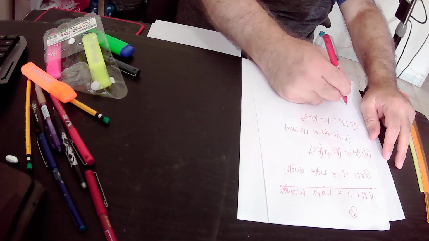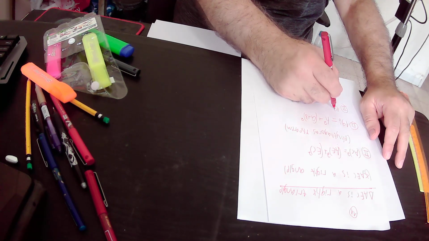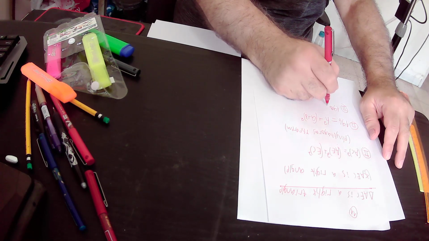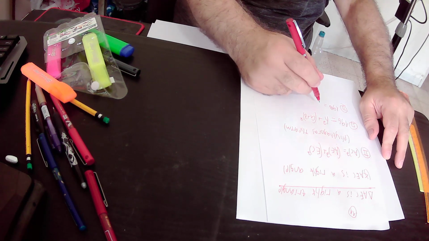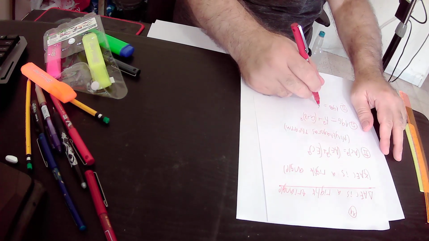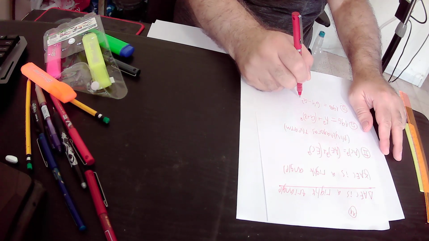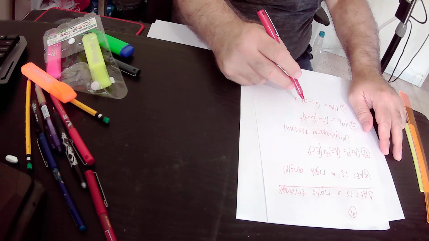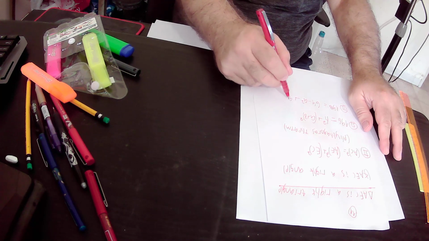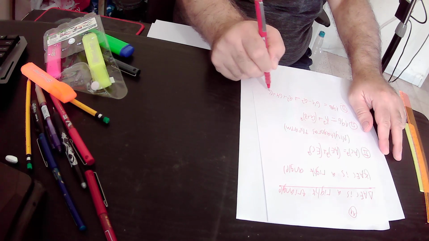So 196 equals 64 minus A squared, and (A plus 8) squared is A squared plus 64 plus 16A.